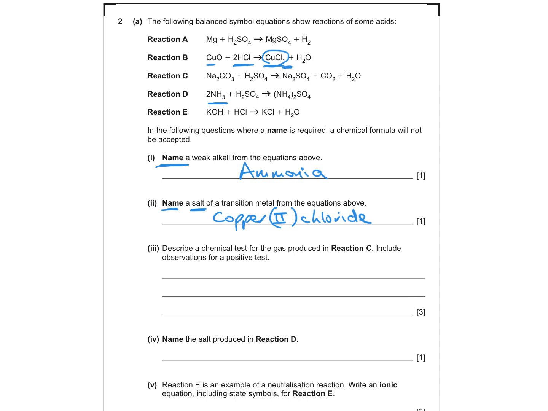Okay, on to part 3. Chemical test for gas in reaction C. Okay, well the gas here is carbon dioxide. The carbon dioxide turns lime water milky. You do not say cloudy. You could say a white precipitate or a white solid because that's what the milkiness is. So we'll put in lime water.